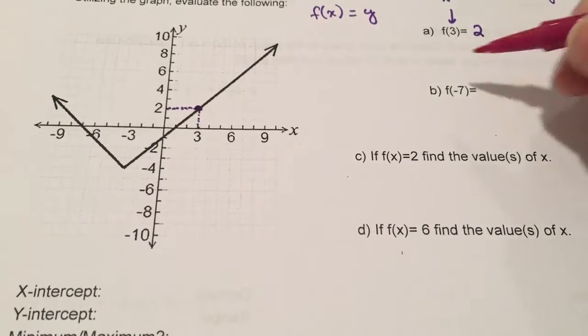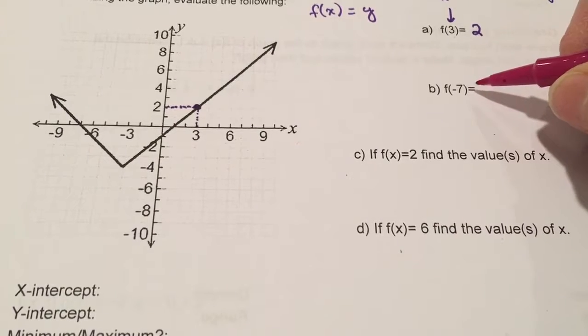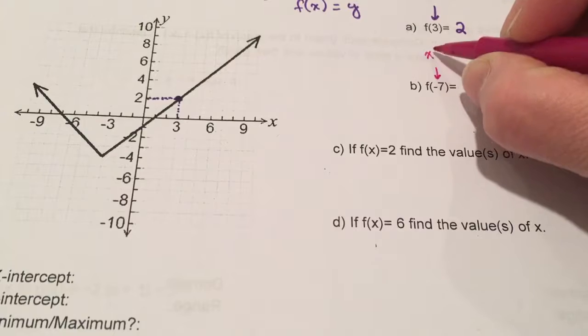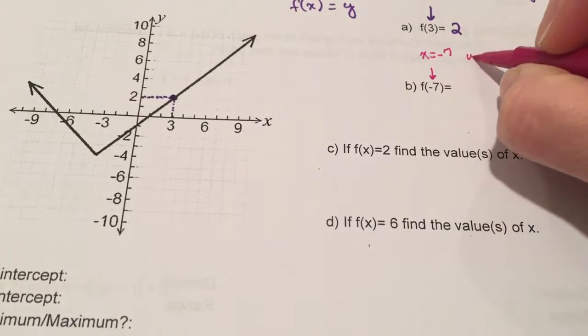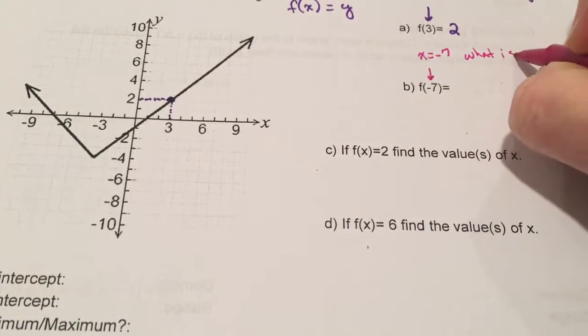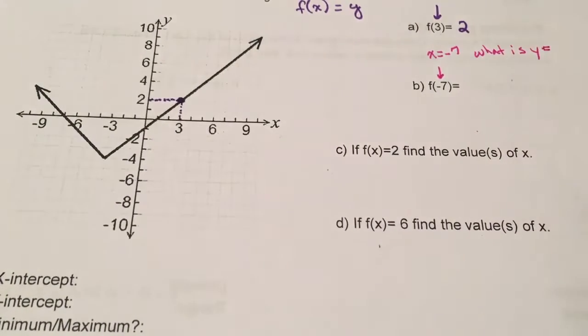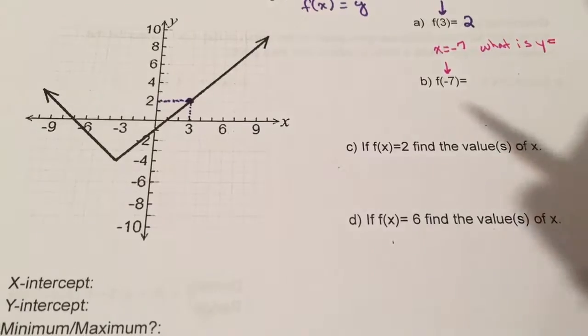Let's take a look at when f of -7, what is the value of y? Again, remember that this is when our x is equal to -7. What is y equal to? That's what we're asking. So now let's take a look at our graph.